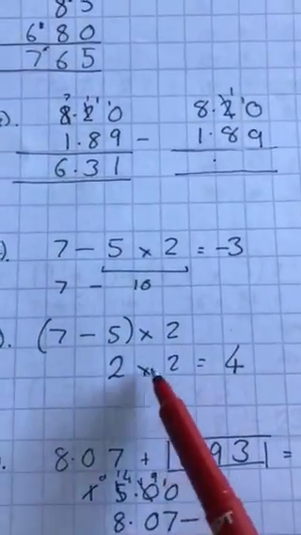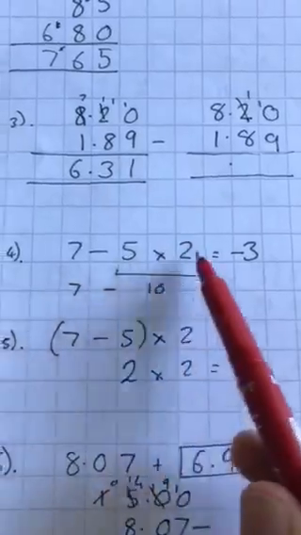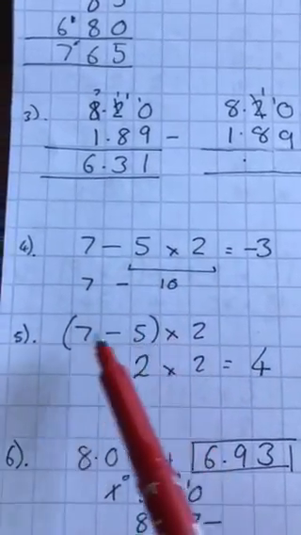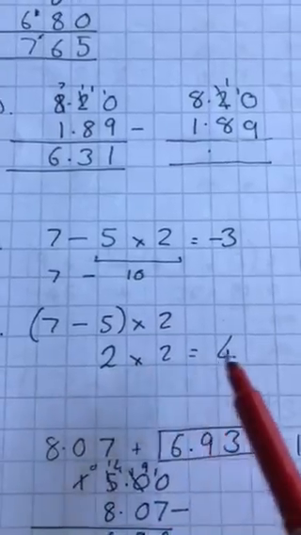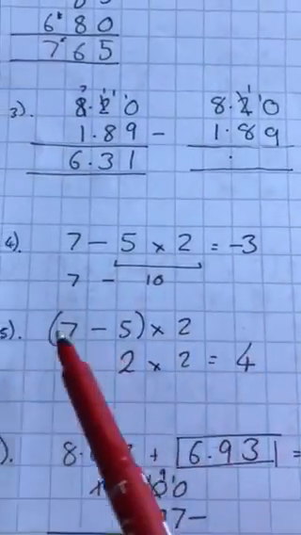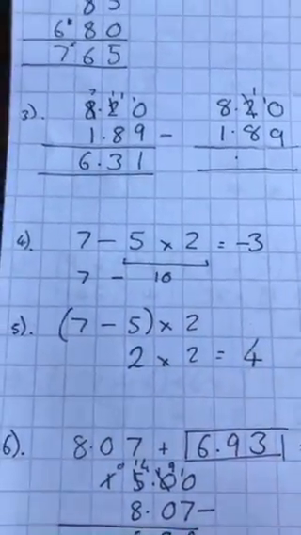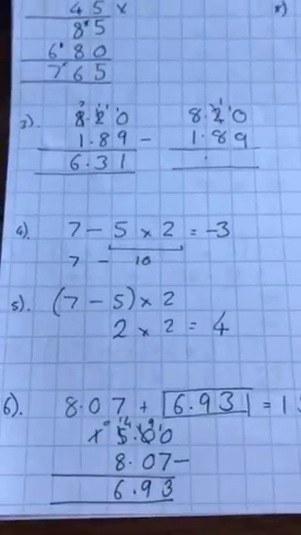Here's how brackets alter it, though. We've got 7 subtract 5 multiplied by 2, but by putting brackets here, 7 subtract 5 is 2. Anything in brackets first. 2 multiplied by 2 is 4. 2 different answers, even though it's the same digits, but that's the order of operations, the rules of maths when we're calculating.